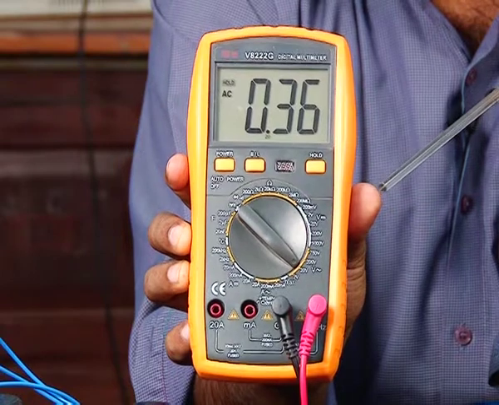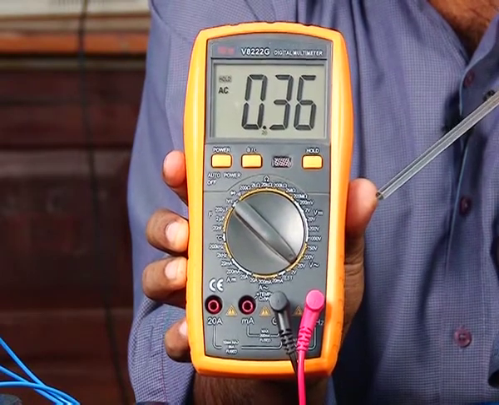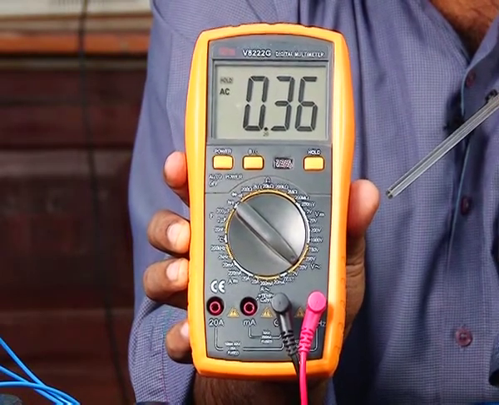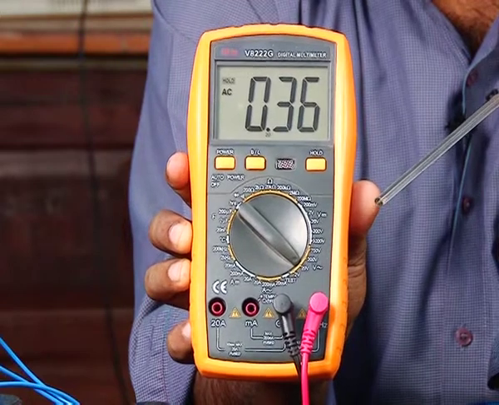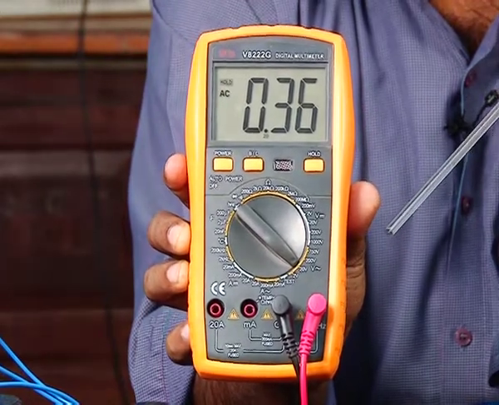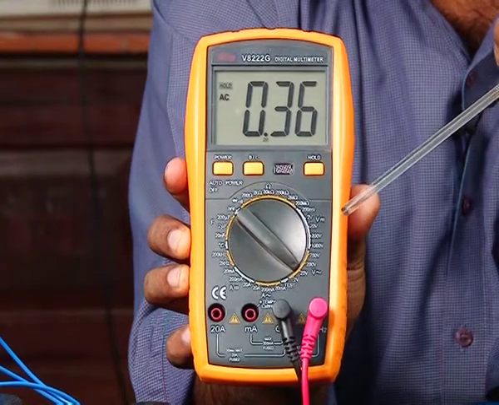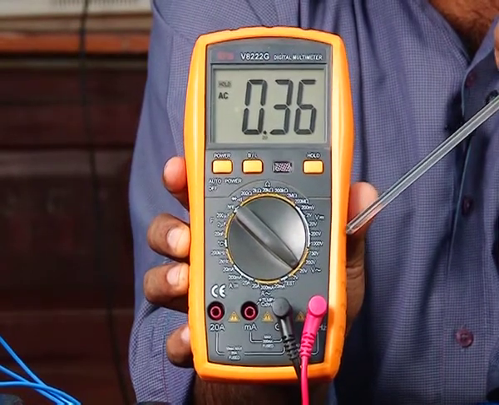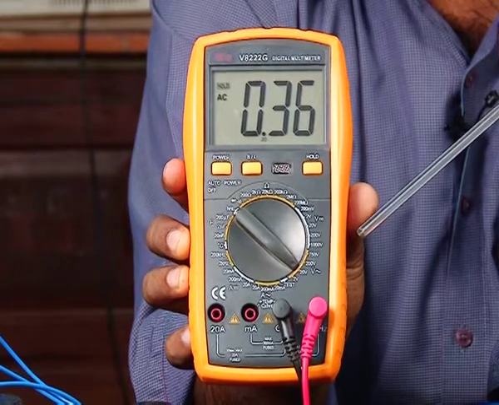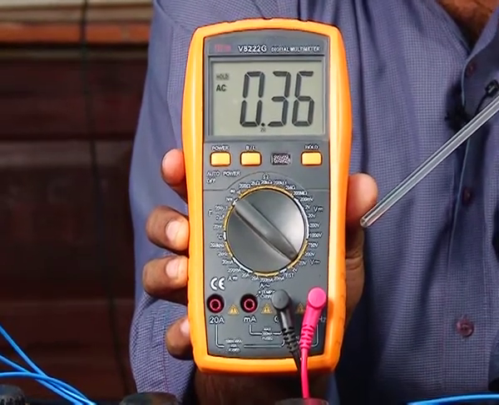Here, we are going to measure the AC voltage drop across the capacitor. So you can see that the measuring knob is kept in the AC voltage.